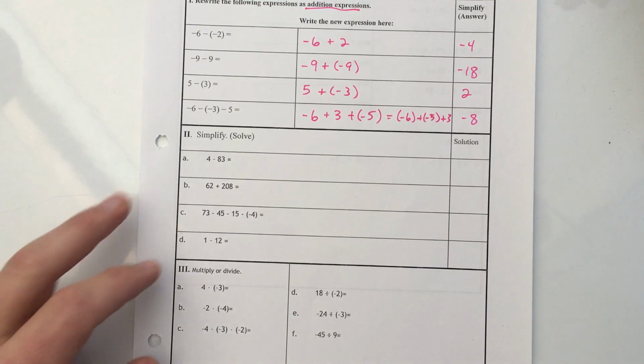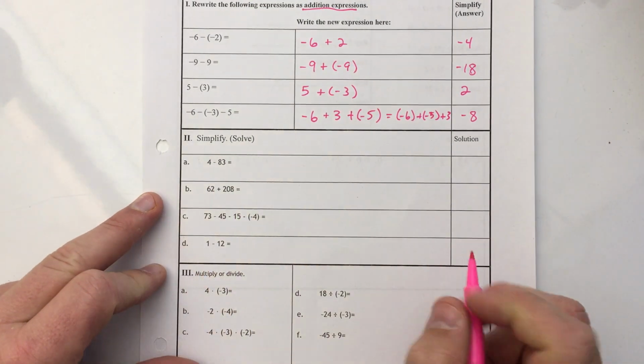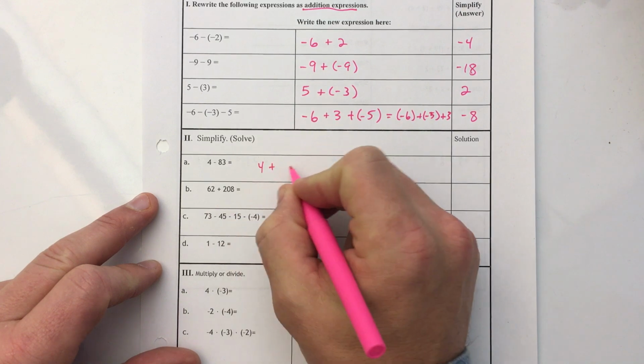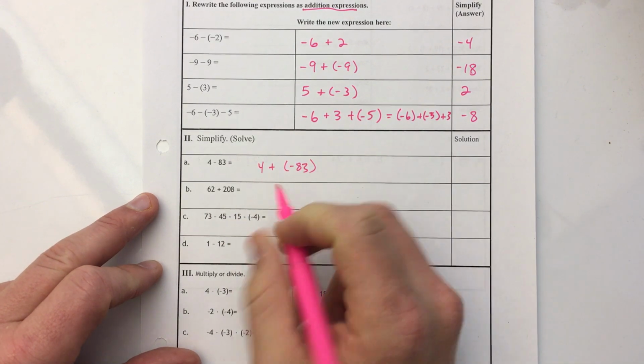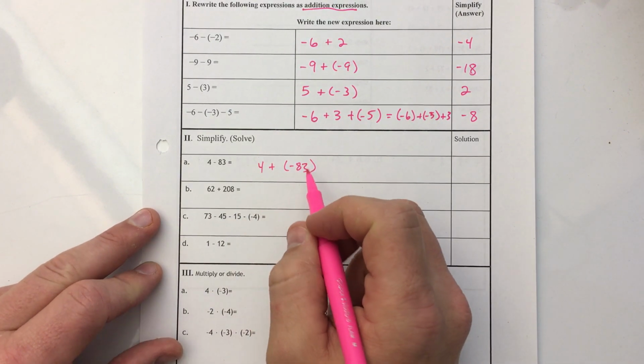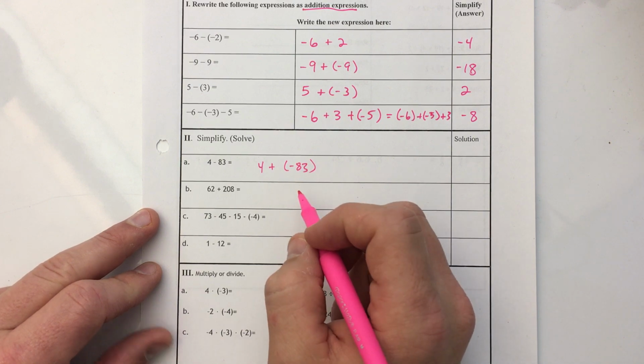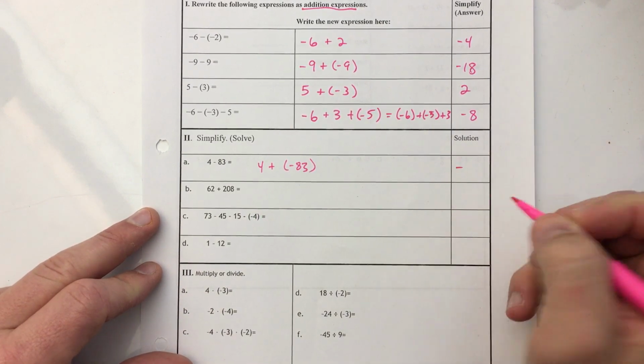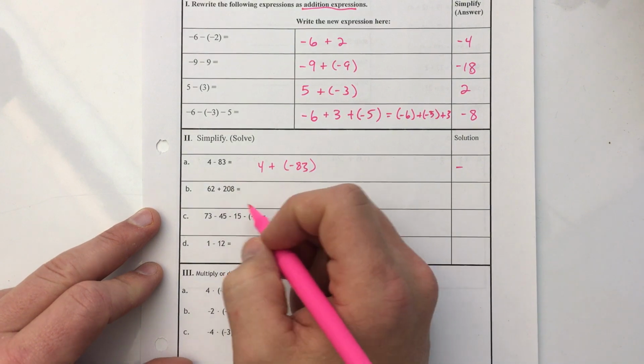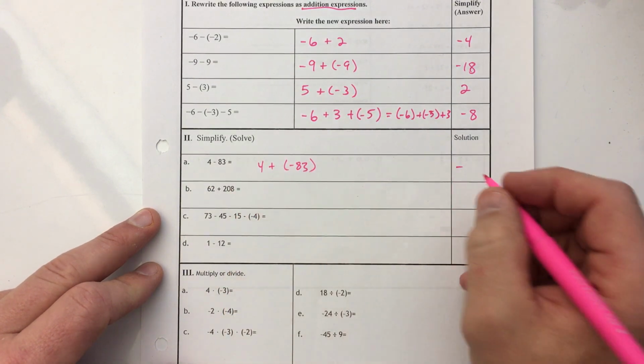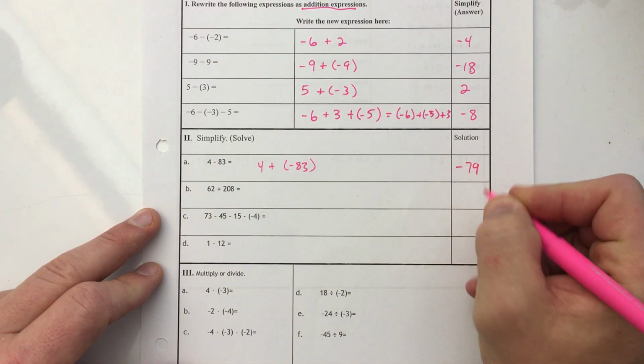All right, simplify and solve. 4 minus 83. I would like to rewrite it as addition. I see that there's 4 positives and 83 negatives. This should alert me that my answer is going to be negative. All right, I can, in my mind, make 4 zero pairs, and I'll have 79 negatives left over.